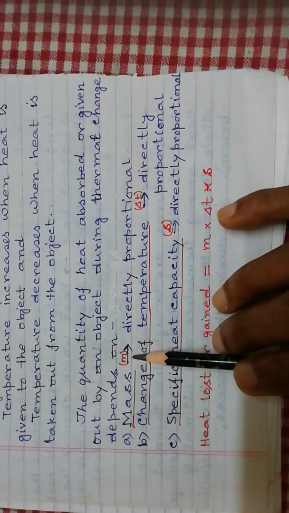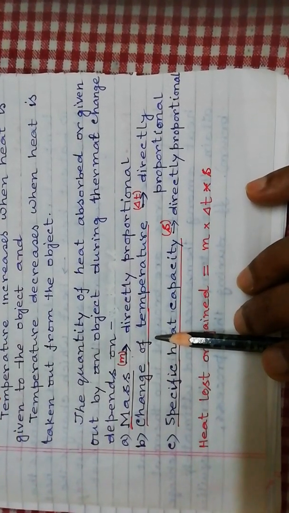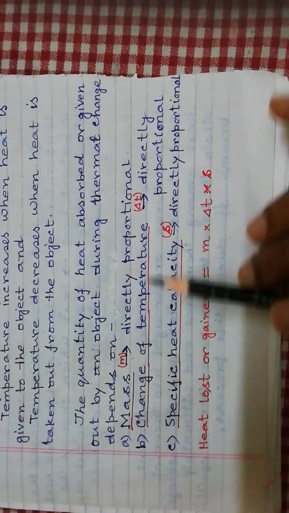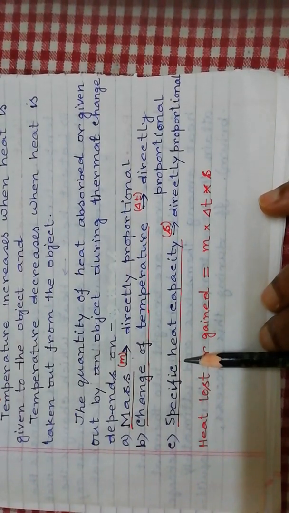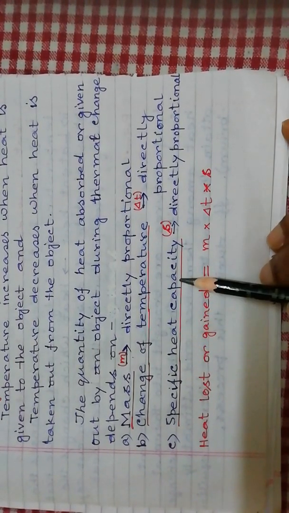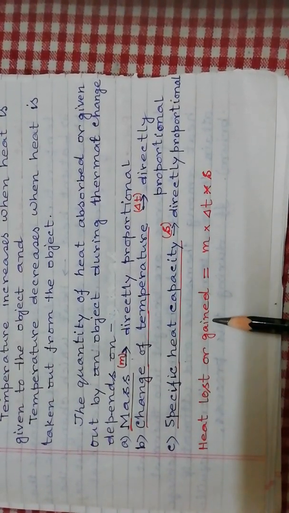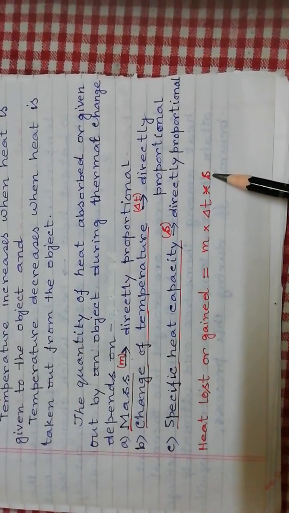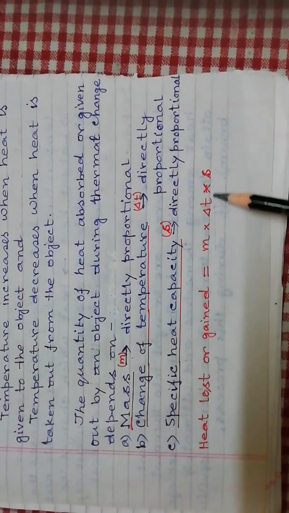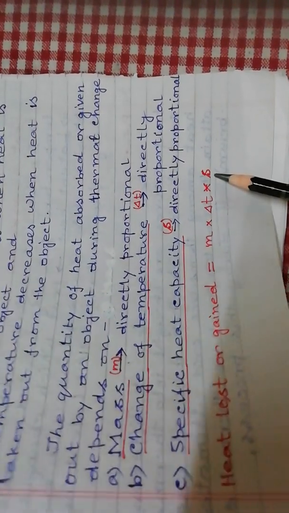Heat loss or heat gain is directly proportional to the mass. Heat loss or heat gain is also directly proportional to the change of temperature, which is indicated by delta T, and also directly proportional to the specific heat capacity S. So the heat lost or heat gained is measured by the product of mass, change of temperature, and specific heat capacity. This is the formula for calculating the amount of heat loss or heat gain.